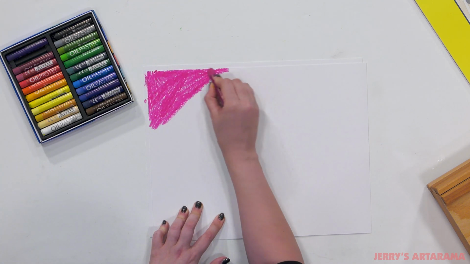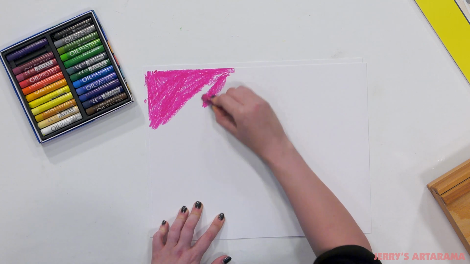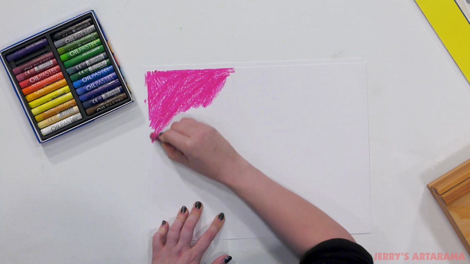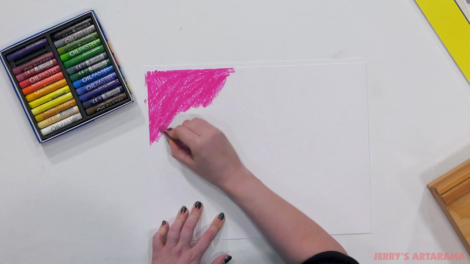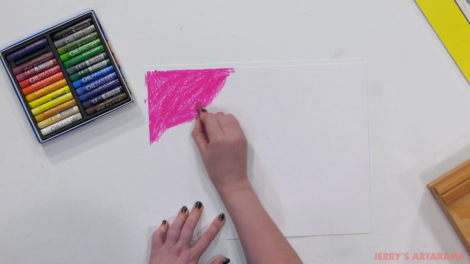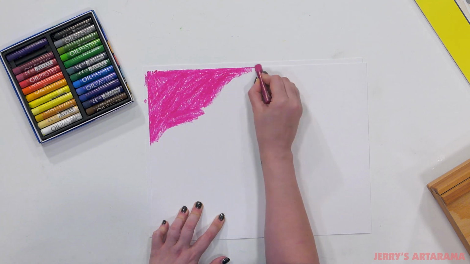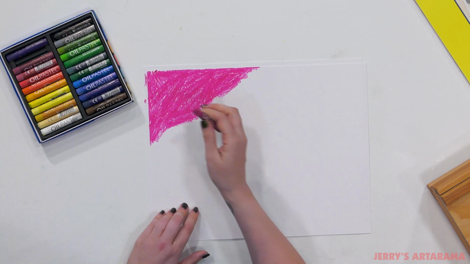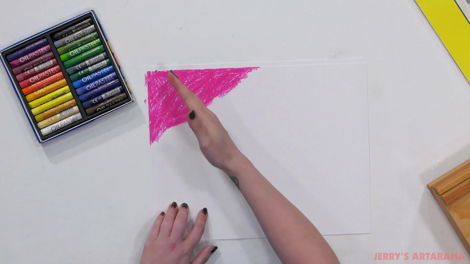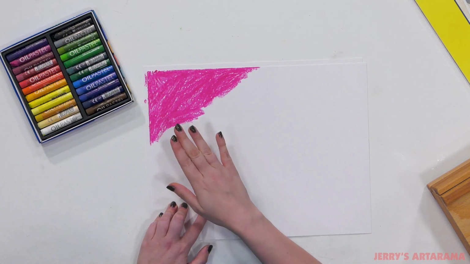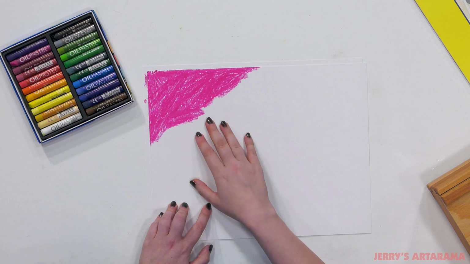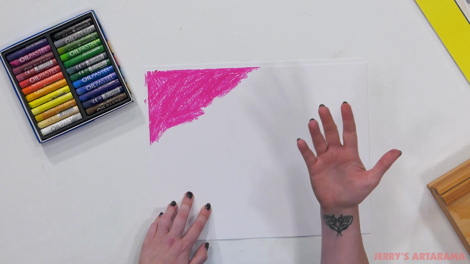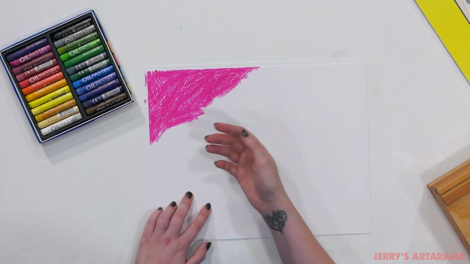In this case, a transfer is when you have a medium that can be picked up, like oil pastels, and you have another object, like another sheet of paper on top, and you create pressure, and wherever the pressure you've applied is set down, that's where the color is going to pick up, and when you flip the paper over, that's where you'll have your design.